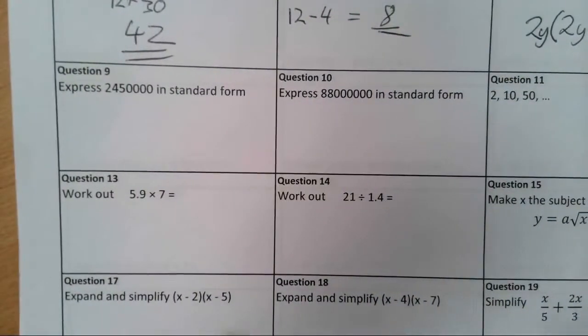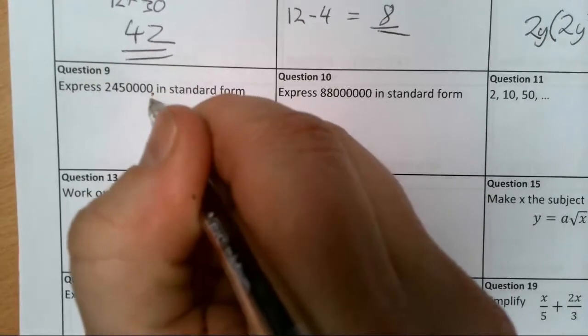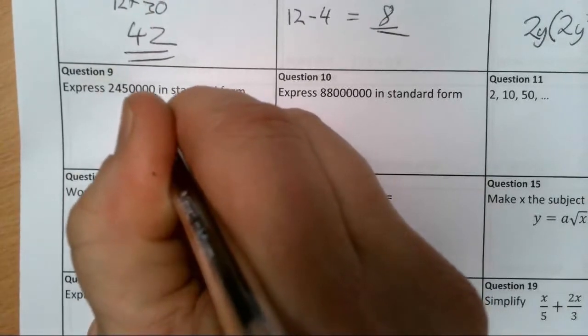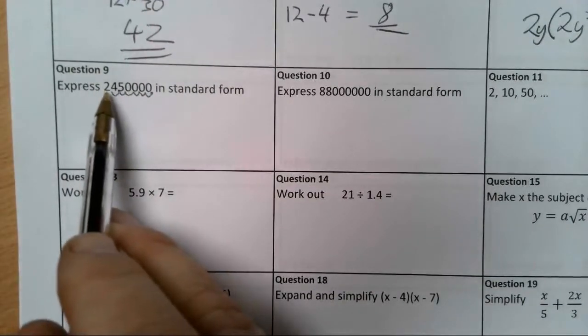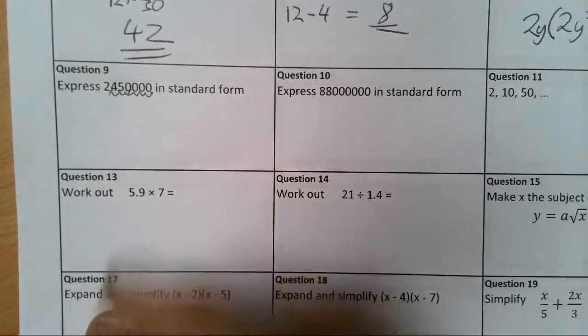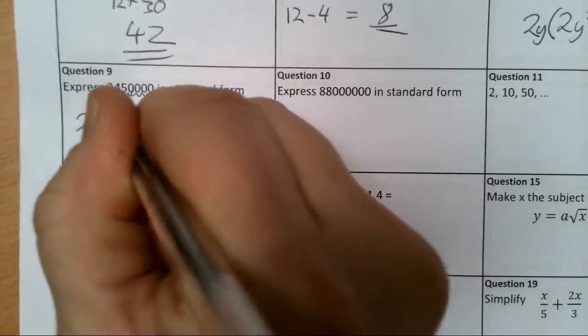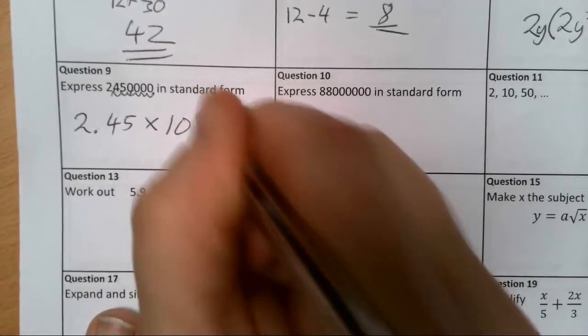Question 9. In standard form, what would I have to be dividing by? So 1, 2, 3, 4, 5, 6. 6, let's just check that. If it was 6, it would be 2.45 million. Yeah, which looks right. So it's going to be 2.45 times by a million, so times by 10 to the power 6.